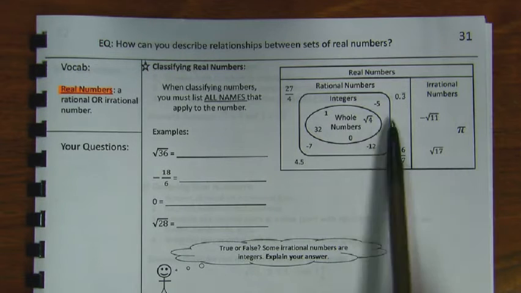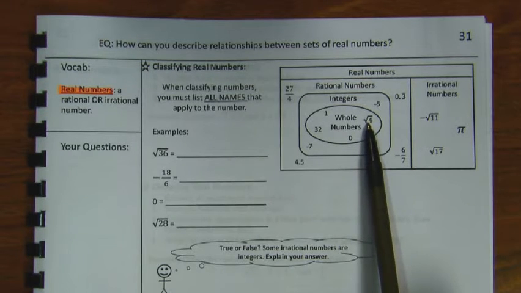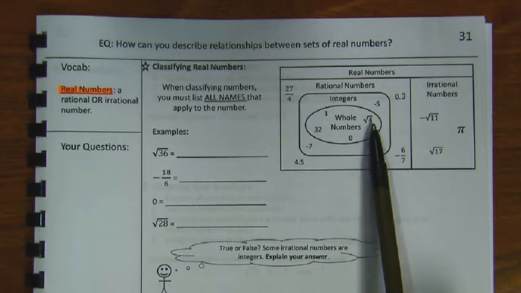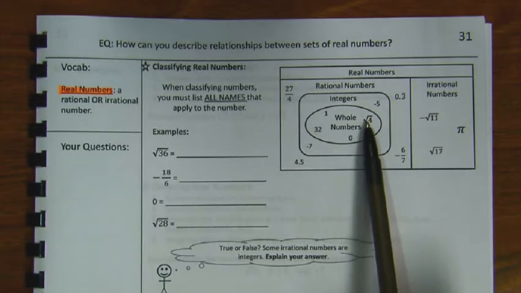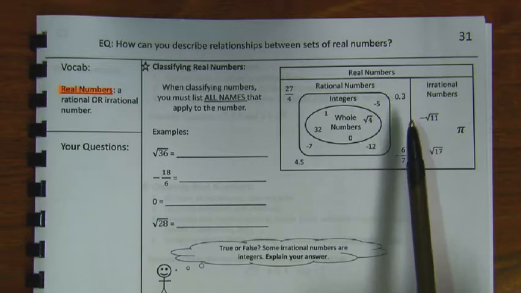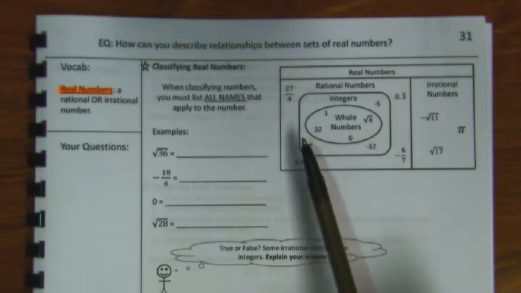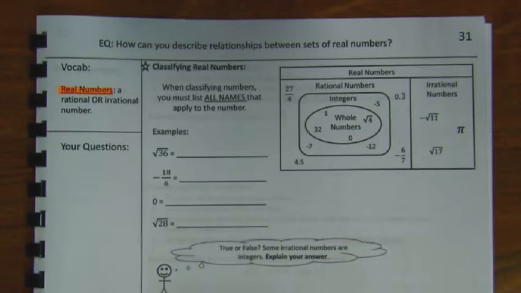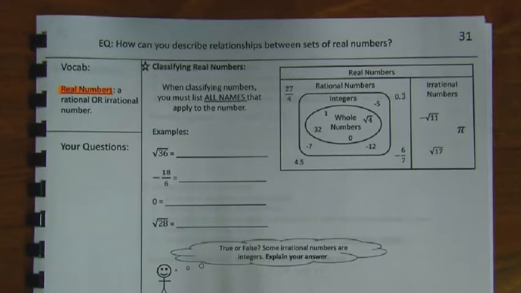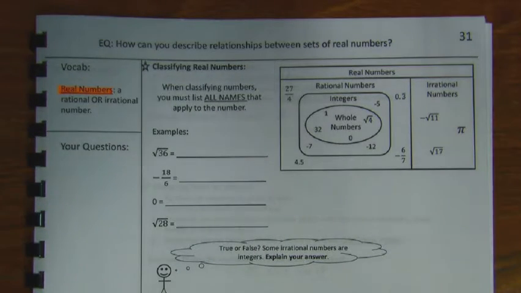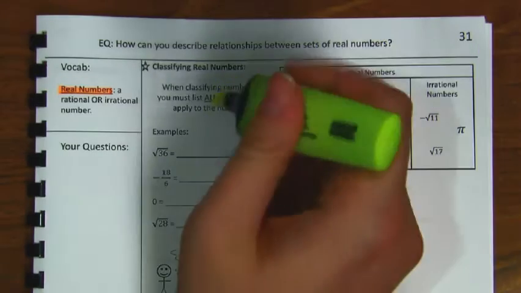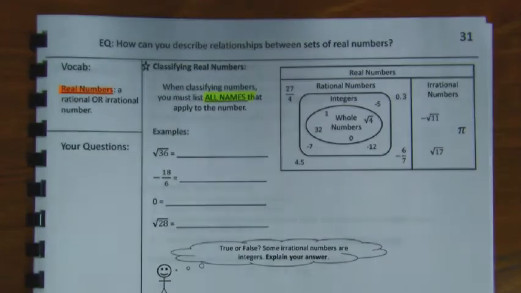Okay, and you guys will notice we have a square root here. Whenever you guys are identifying a number and what category it can go into, you guys have to simplify. So if I took the square root of 4, I would get 2. Okay, so that would be a whole number. Okay, all right, so we're gonna go over how to classify. When you guys are classifying, you have to list all the names that apply to that number. Sometimes it can get a little time consuming and it can get a little space consuming also.